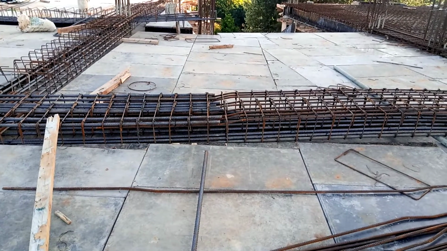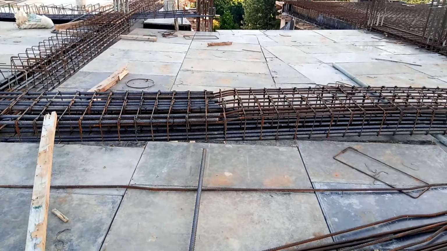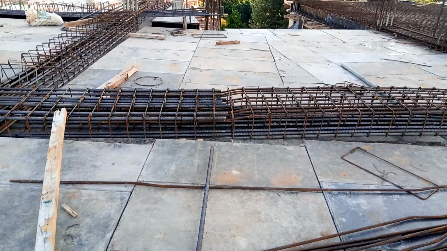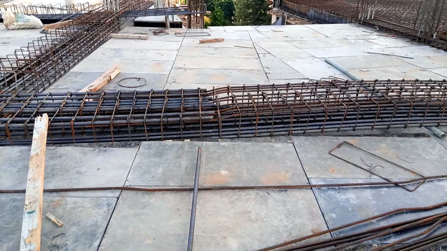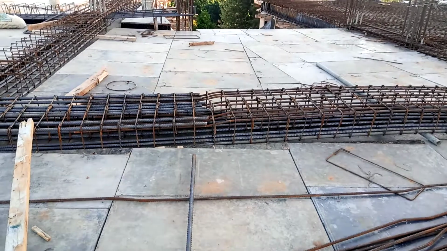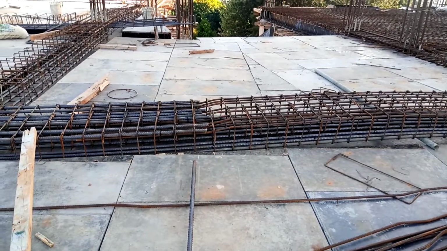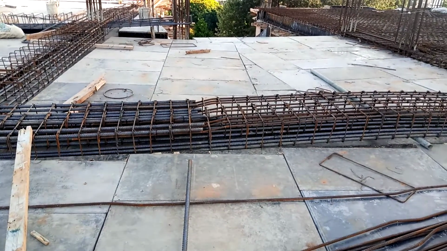So when doing beams, today I want us to talk about beams. Beams are structural elements. They run majorly horizontally in structures.